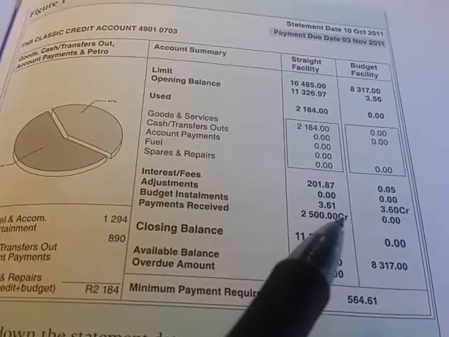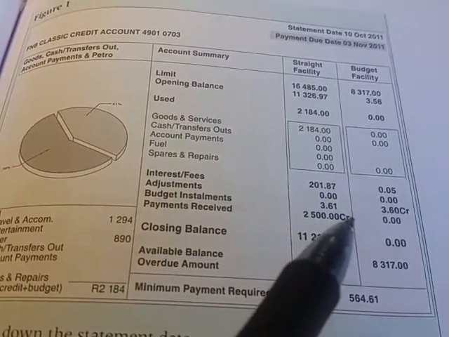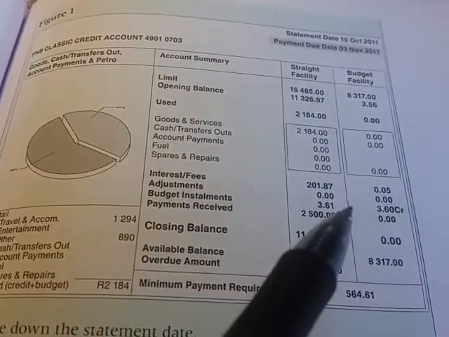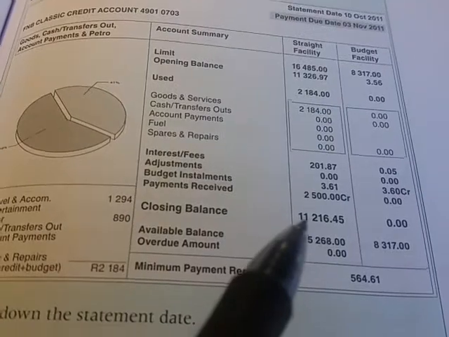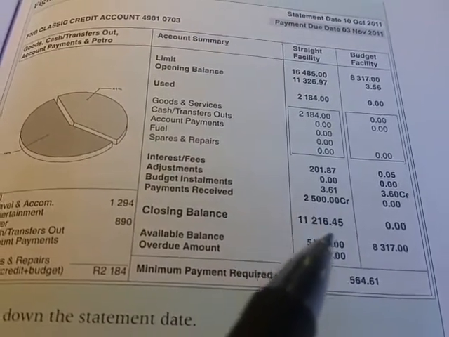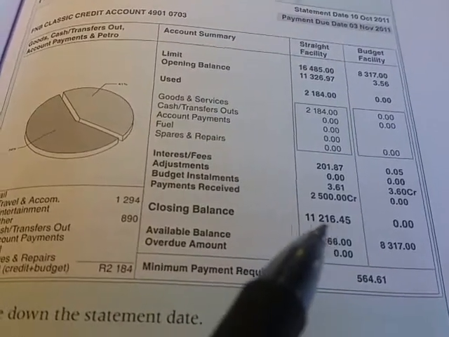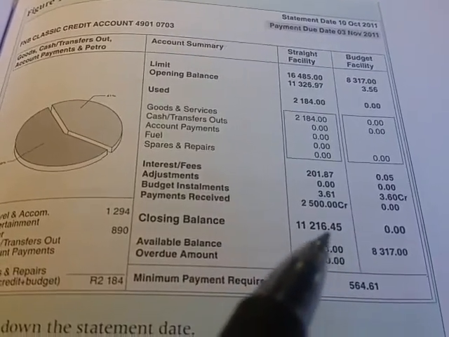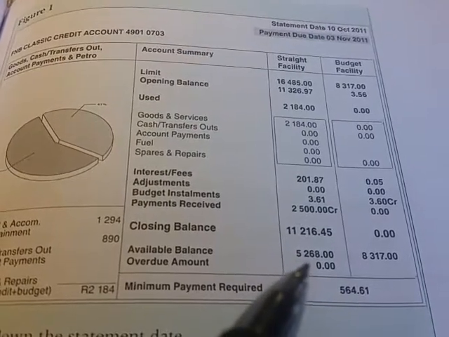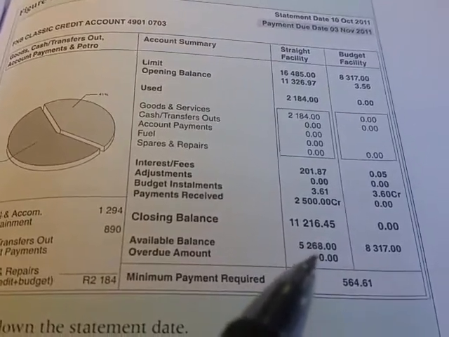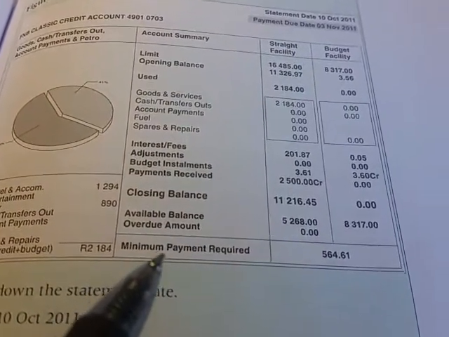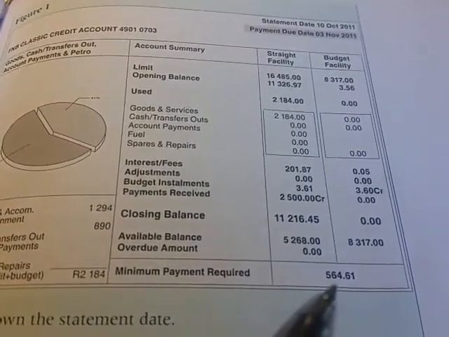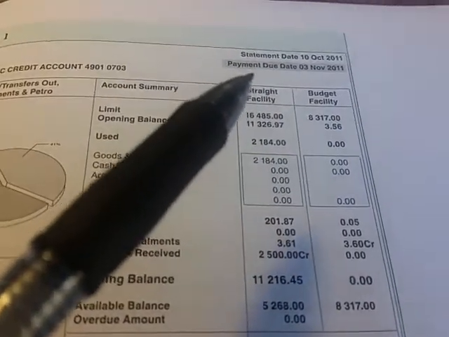CR means credit. So it is credited to the account and taken off what is owed, followed by a closing balance, which if there is no CR next to it, indicates the remainder that the client still owes, along with the available balance that is left. Here there is also the minimum payment required, which is the amount that is to be paid by the payment due date.